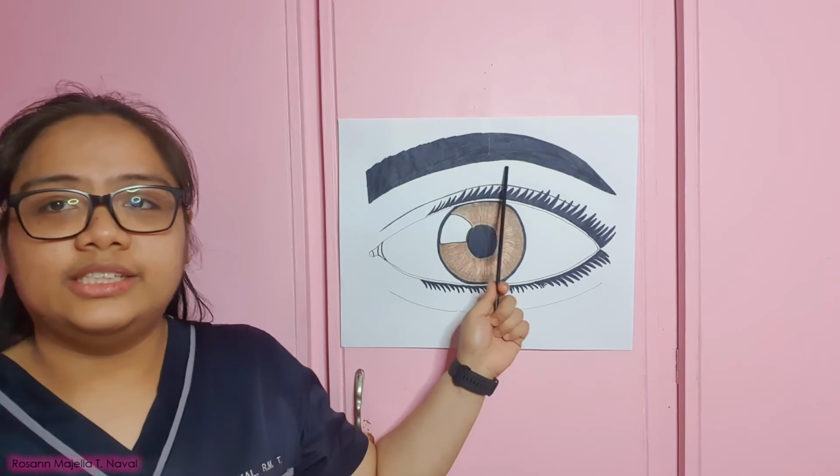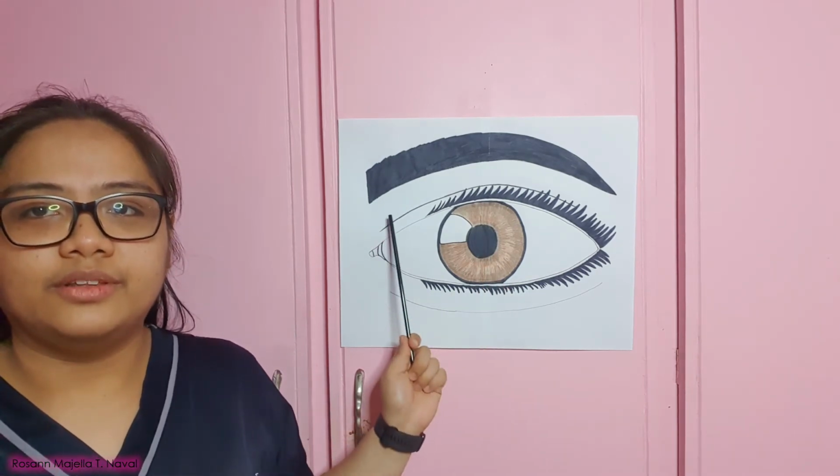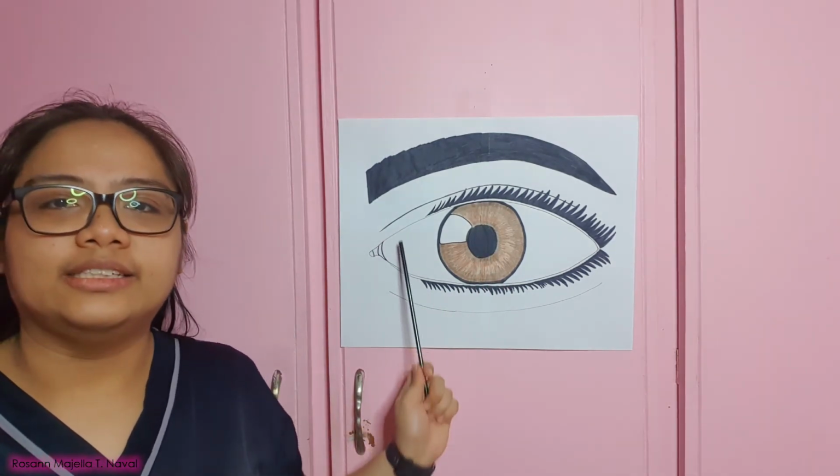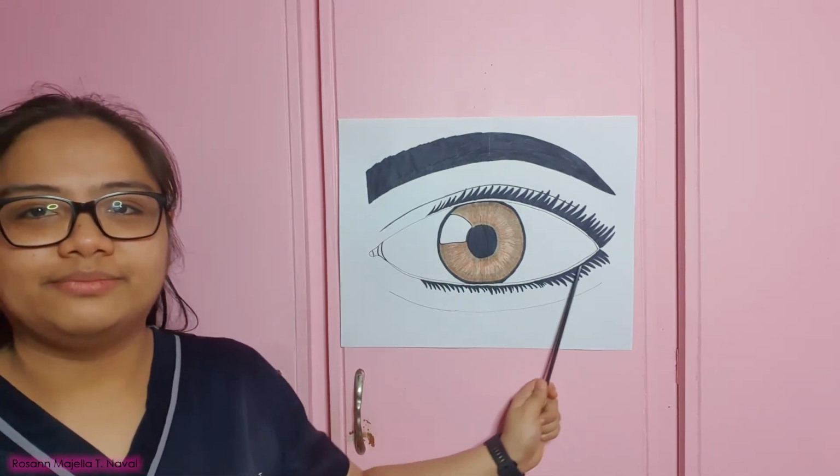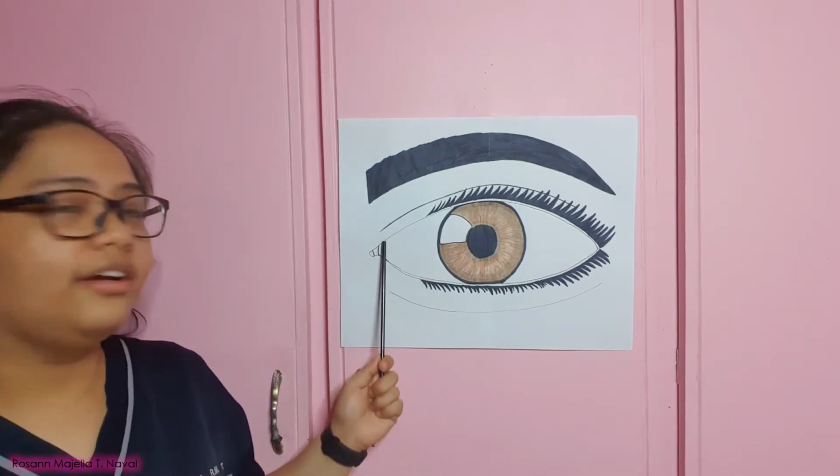Hi, I am Rosanna Majalati Naval, a fourth-year medical student of the Davao Medical School Foundation. And this is the anatomy of the external eye. This is the eyebrow. These are the eyelids. These are the lashes. And over here are the lacrimal puncta.